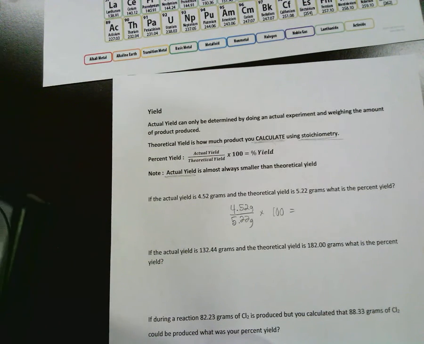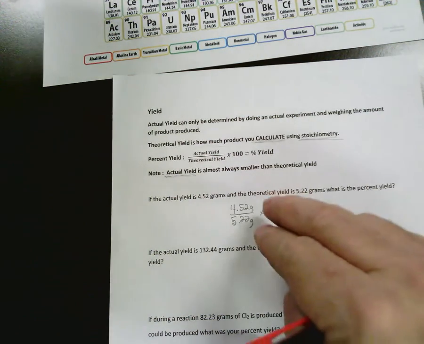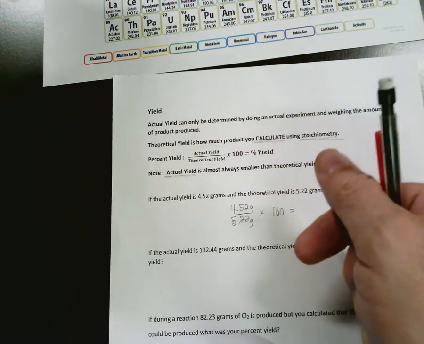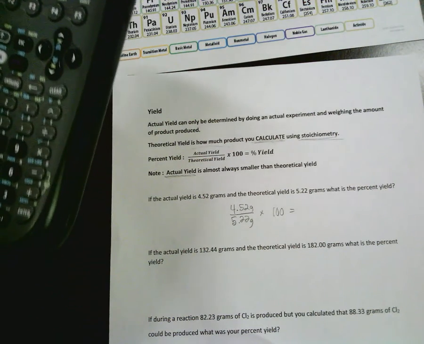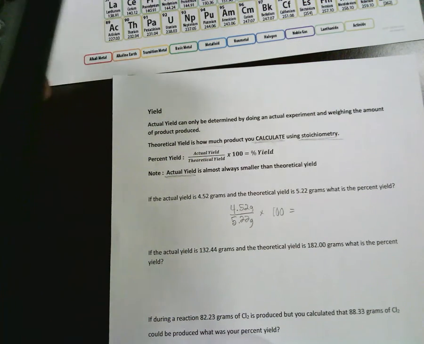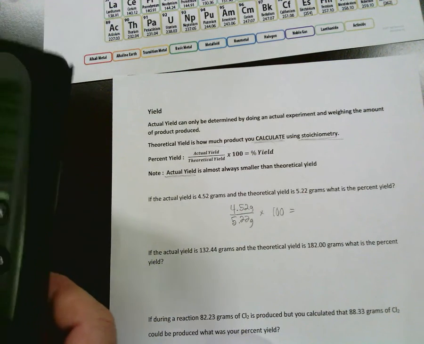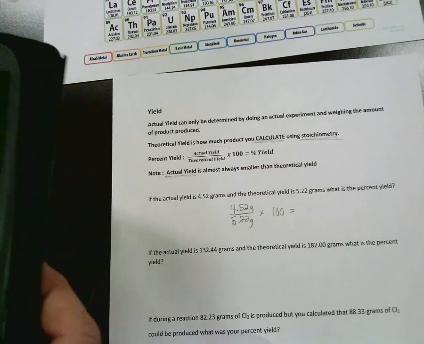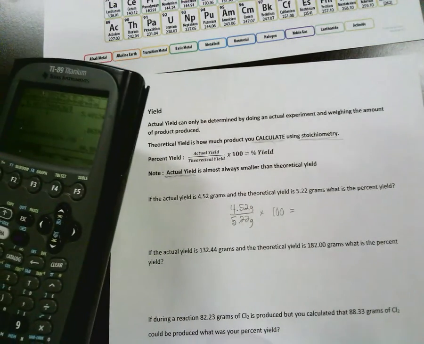The thing you need to remember is that on the final exam, it's a multiple choice test. So they're probably going to put both the answers on there. They're going to put 4.52 over 5.22, and they're going to put 5.22 over 4.52, and you're going to come out with some percentage over 100%. You know that's wrong. So basically, if you can back into the correct way of doing this and knowing that you're going to have less than 100%, you're going to come out okay.